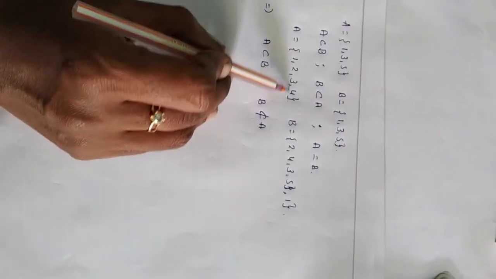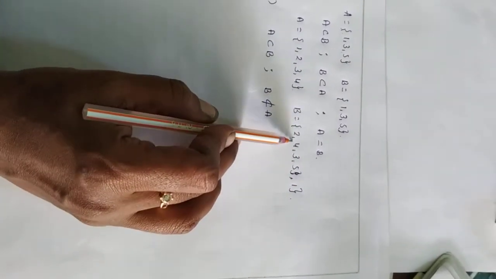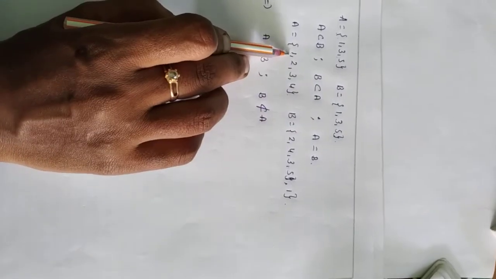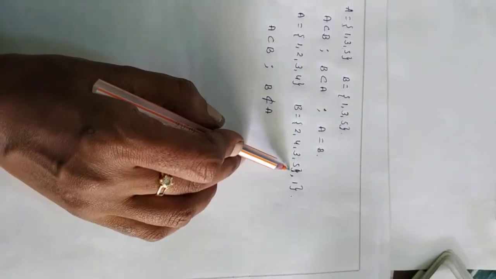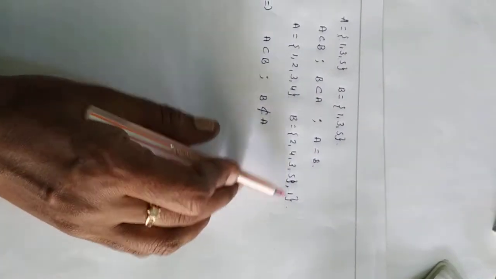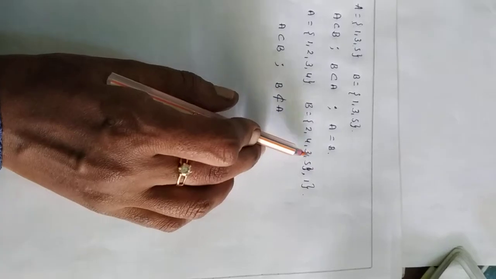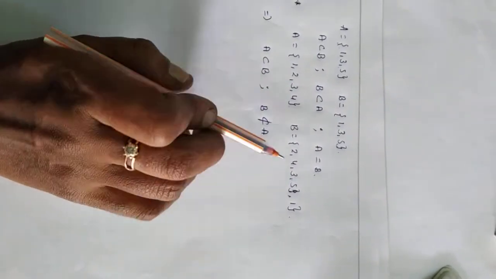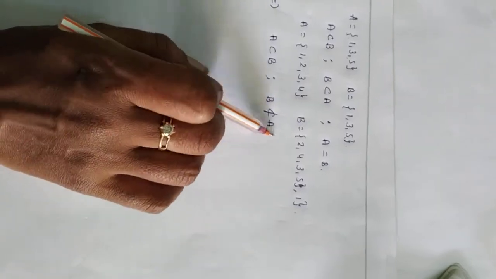Now check with the elements of A: 1, 2, 3, 4 are there. Now, if you compare B as a subset of A, you have to check that every element of B should be an element of A. Is it clear? 1, 2, 3, 4 are there, but 5 is not there in A, hence B is not a subset of A. Hope this is clear, subset, and this is an important one.